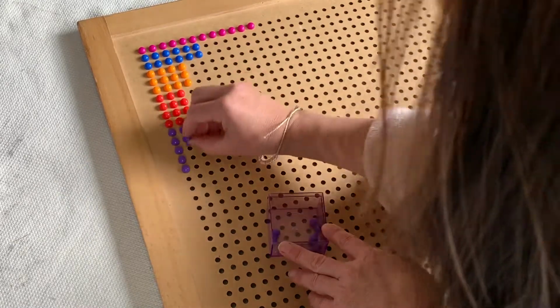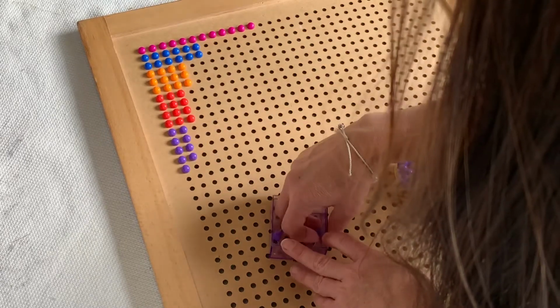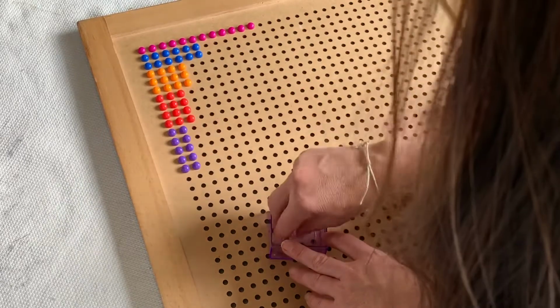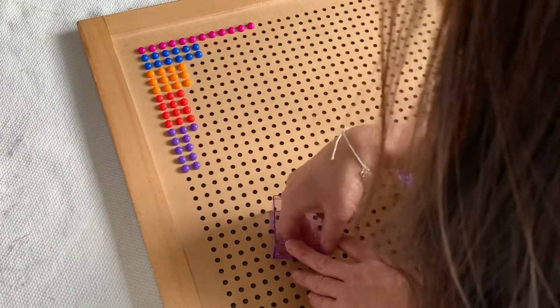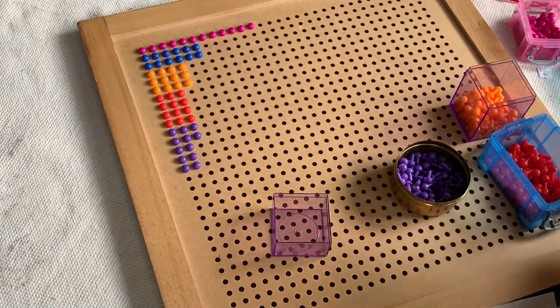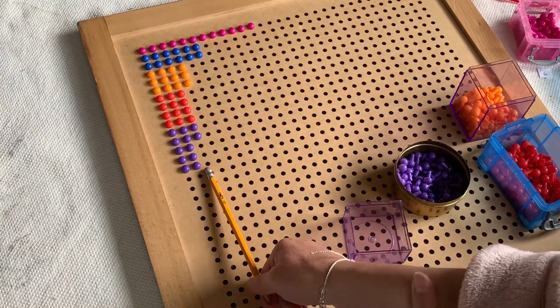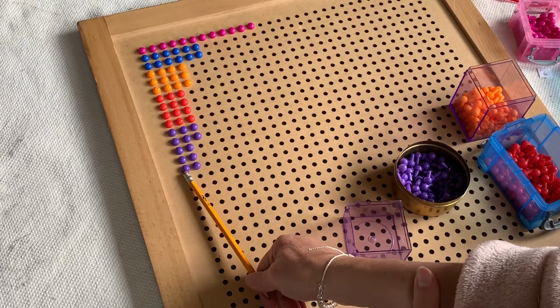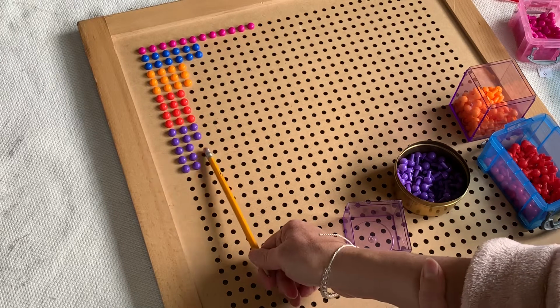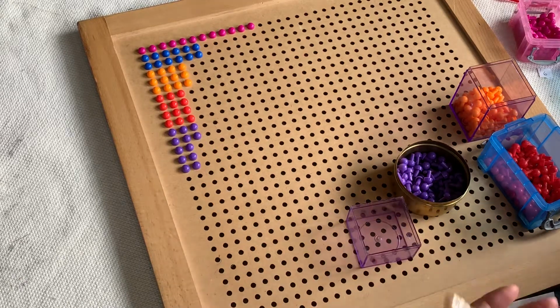Keep on going. Well, it looks like 5 will not go into 12 evenly. Because I have 5 here and 5 here, but I don't have 5 here. And there's 2 just hanging out by themselves. That means 5 is not a factor of 12.